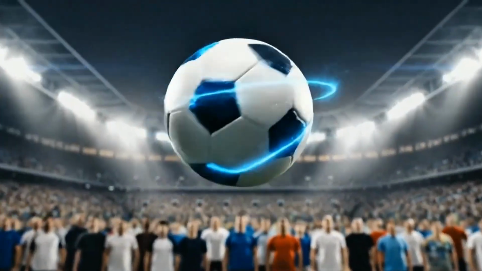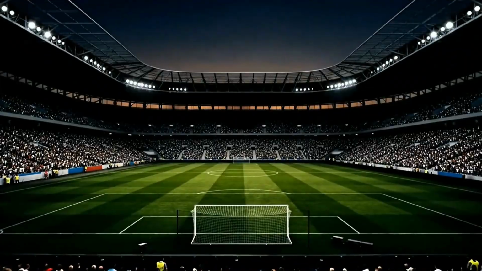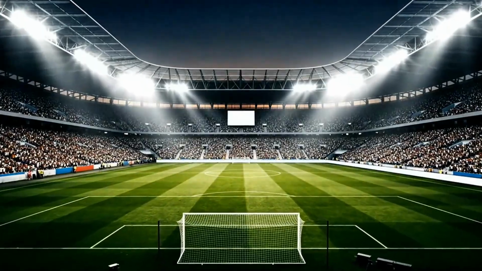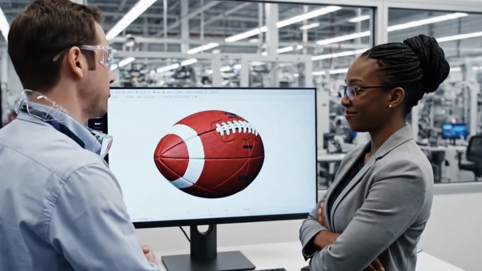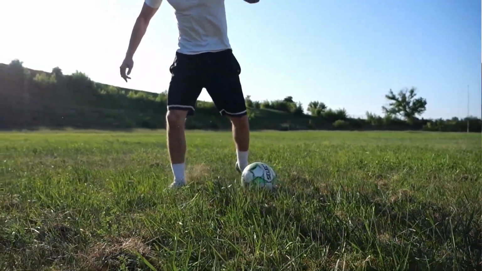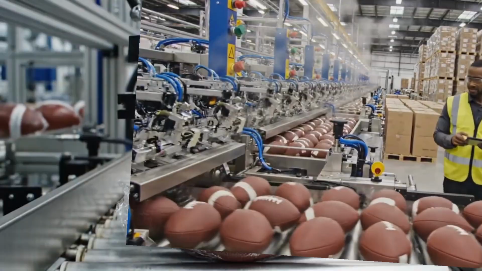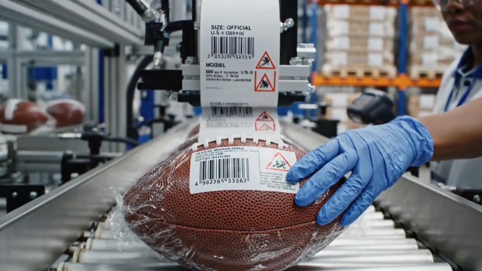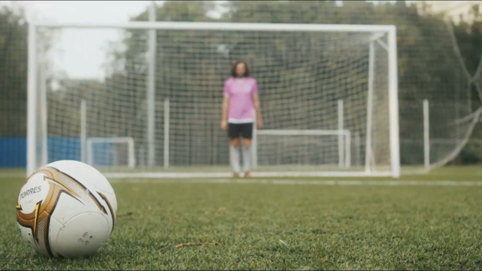From the simple rubber playground ball to the high-tech footballs used in professional competition, each sphere represents a convergence of material science, manufacturing precision, and performance engineering. The next time you kick a ball or watch it soar through the air, you'll know the remarkable journey it took from raw materials to your hands. A journey involving chemistry, craftsmanship, and countless quality checks to ensure that perfect bounce, flight, and feel.